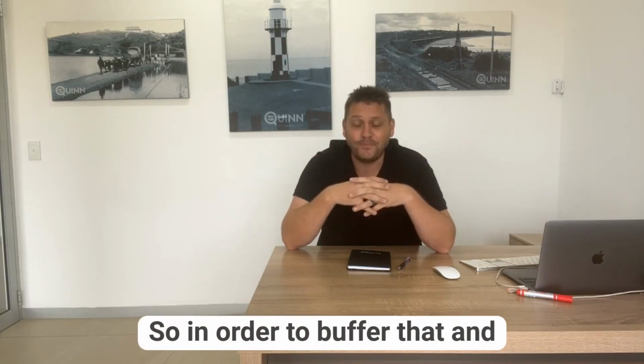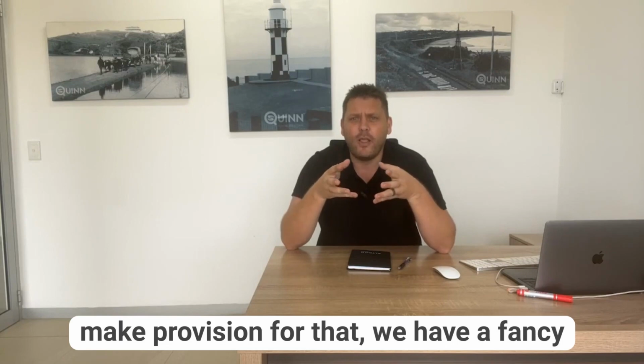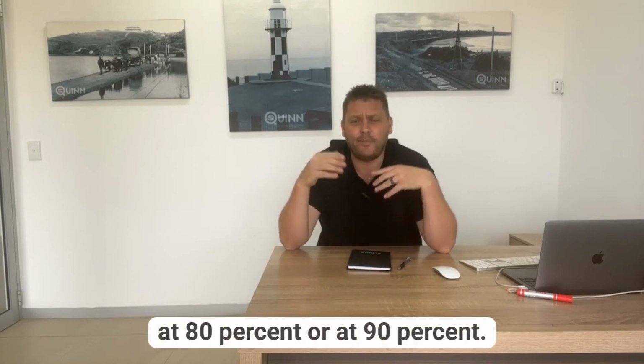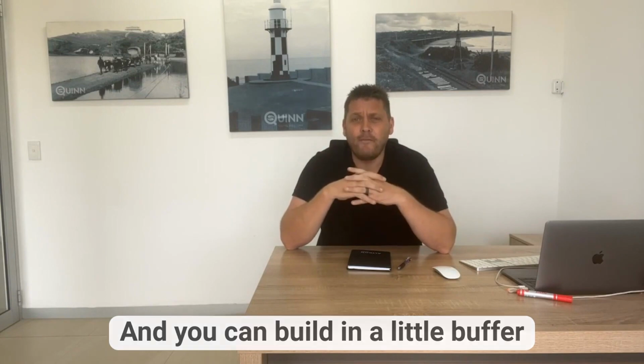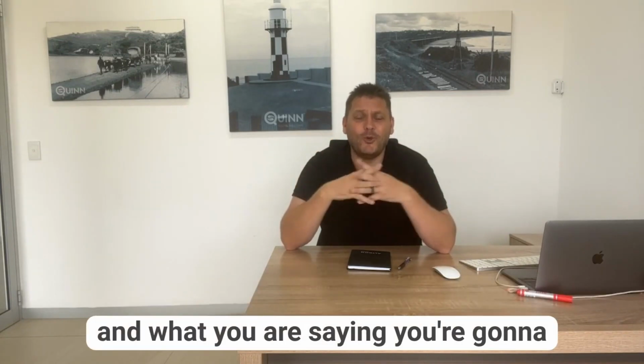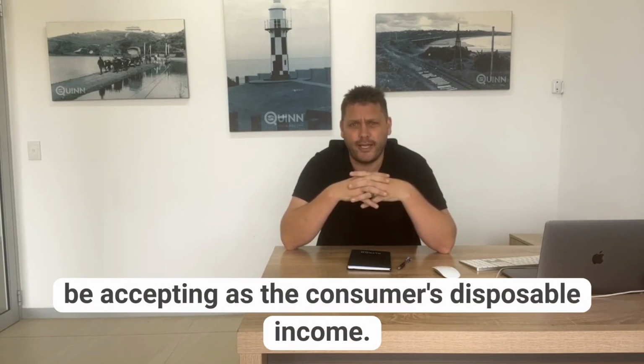So in order to buffer that and make provision for that, we have a fancy little loan percentage setting that we've built into QuinnPay, where you can set it at 80% or 90%, and you can build in a little buffer between what the consumer is declaring to you and what you are accepting as the consumer's disposable income.